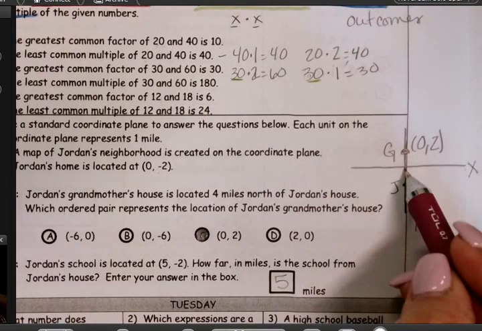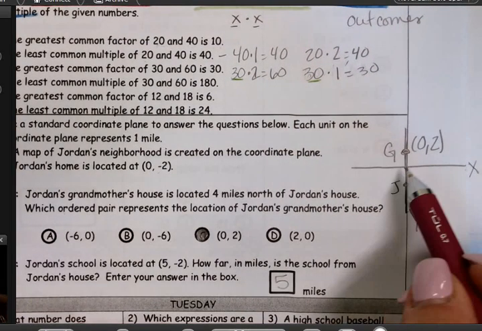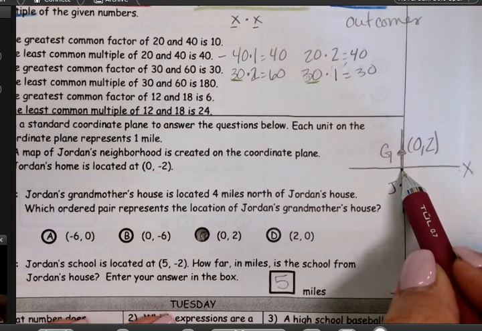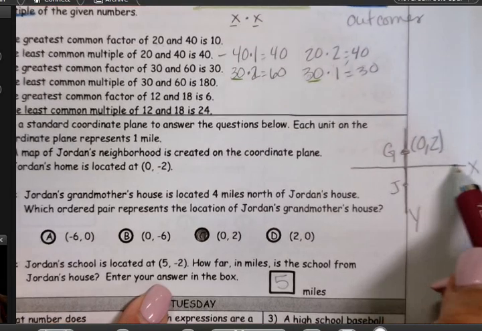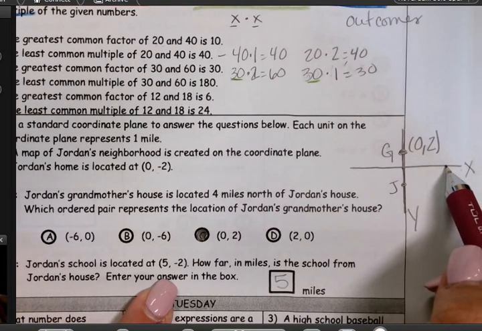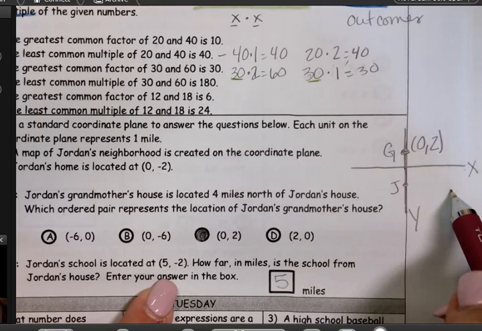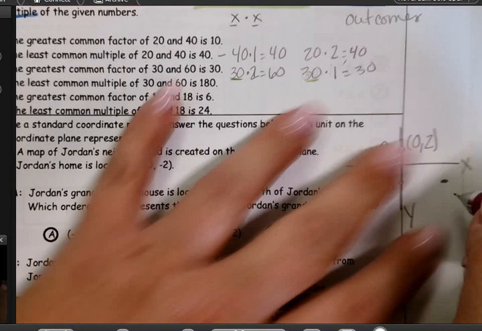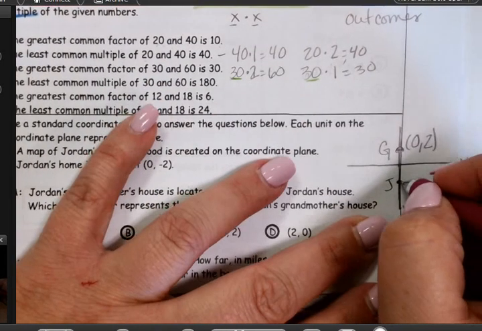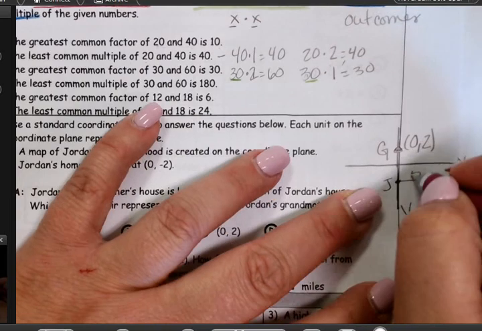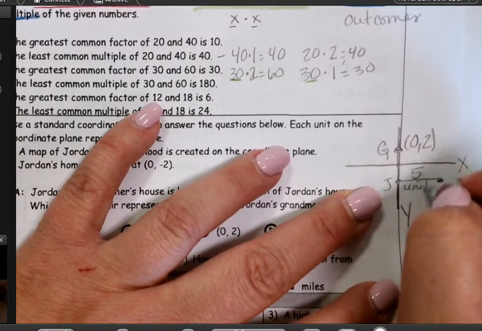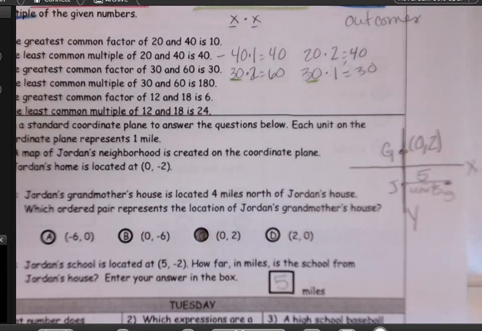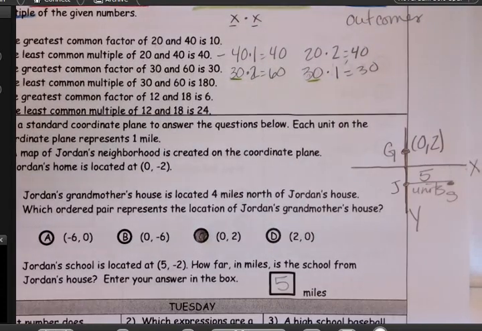Okay, so I'm going to start at origin, and I'm going to go where? Left or right? I'm going to go right 5, and then I'm going to go up or down? Down, how many? 2. So this would be the school, right? So from Jordan's house to the school is 5 units. And the units are each what? 1 mile. So if there's 5 units, it's how many miles? 5 miles. Good job.